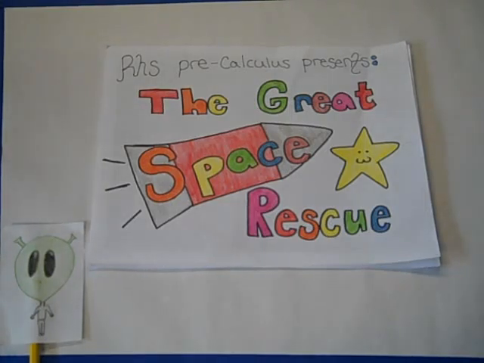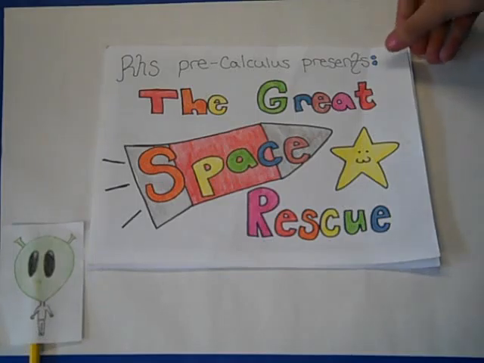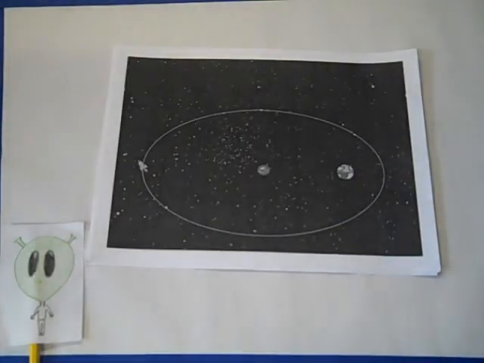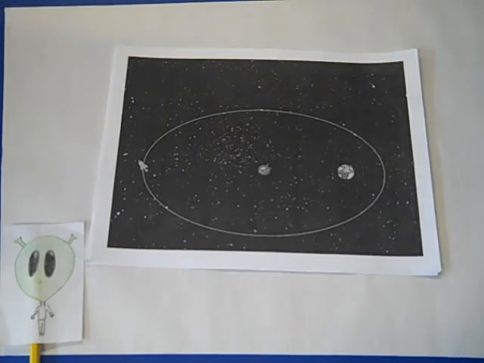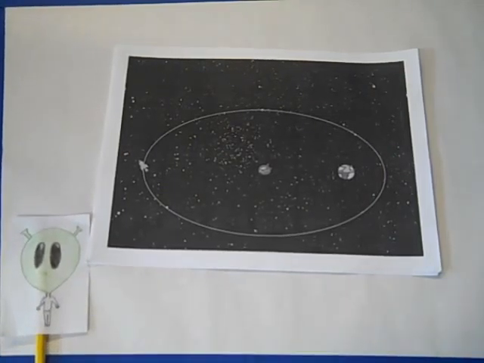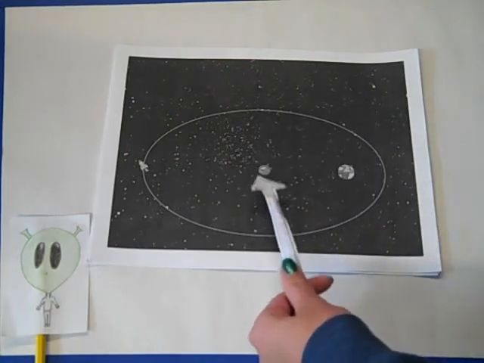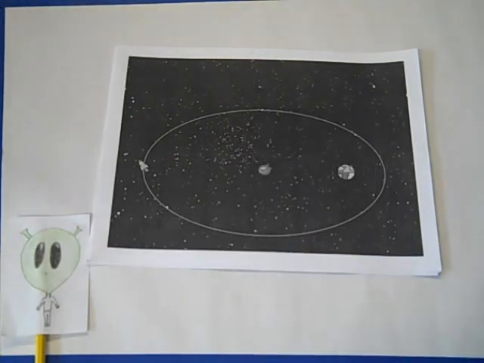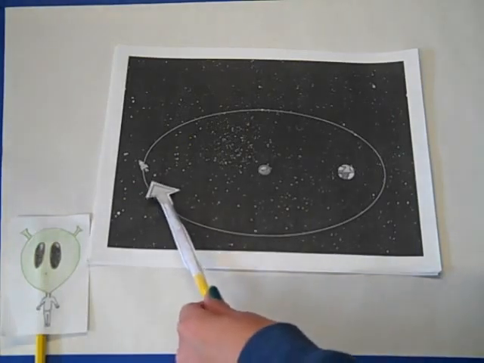Pre-Calculus presents the Great Space Rescue. The SS Vertex is drifting helplessly around the planet Focus in an elliptical orbit. Major A has been sent to rescue the ship. He is at the center of this orbit and needs to get out to the SS Vertex, which is currently at one of the vertices.